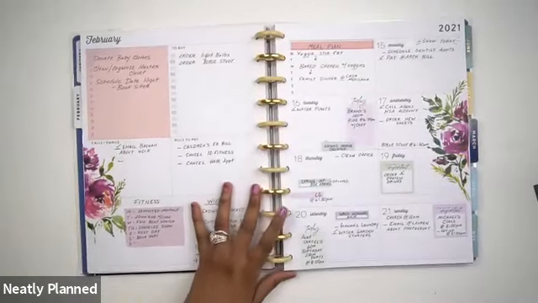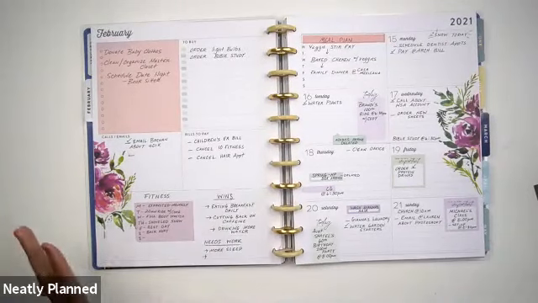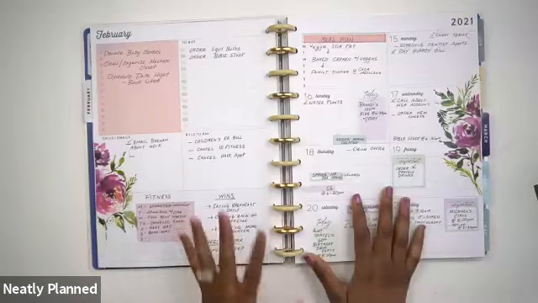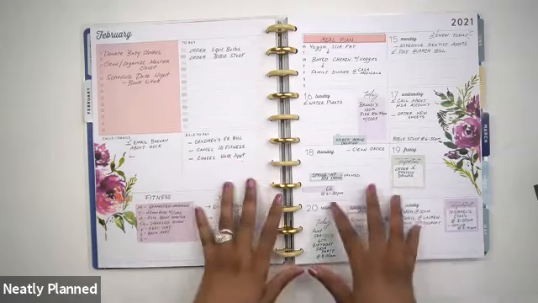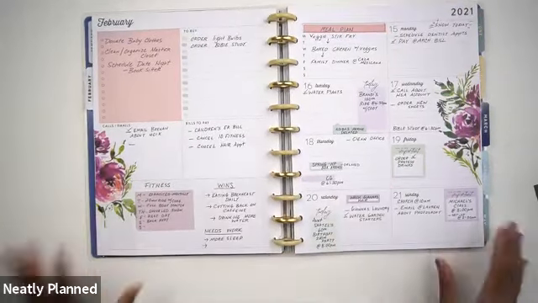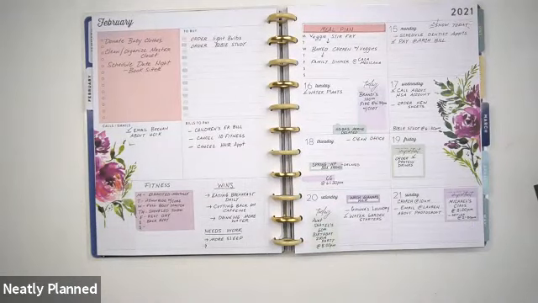So let's talk about the actual planner, because we've got lots of add-ons, but I want to talk to you guys about strategically placing things and using stickers to really maximize your planner. This is a dashboard layout. I will also show you guys.